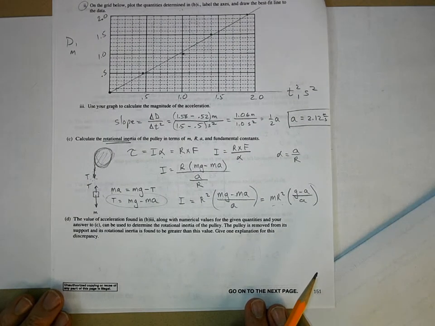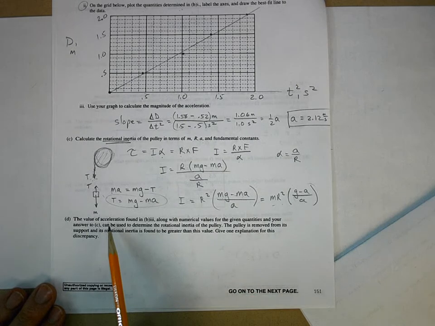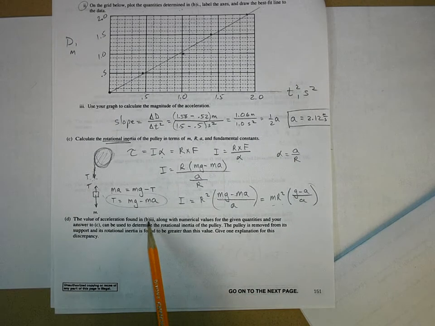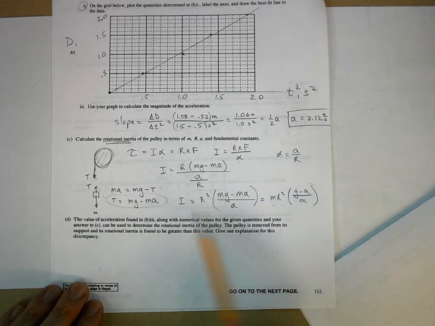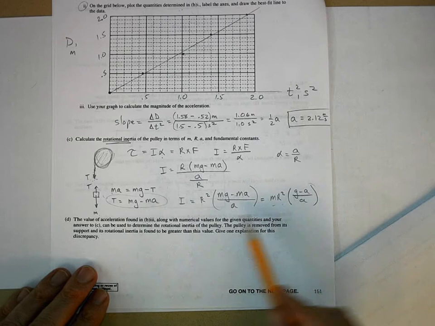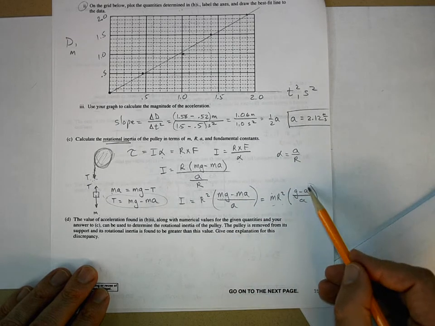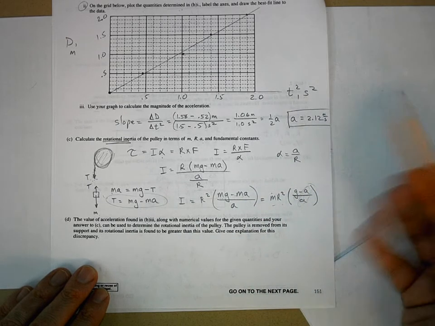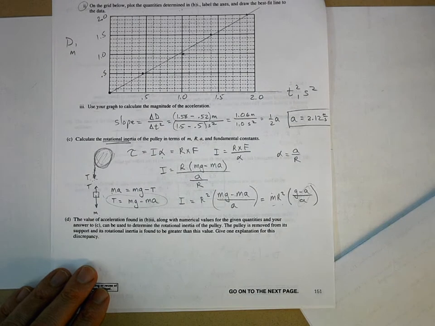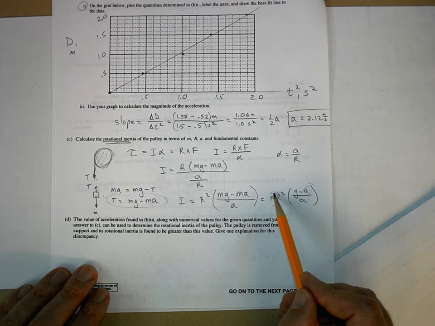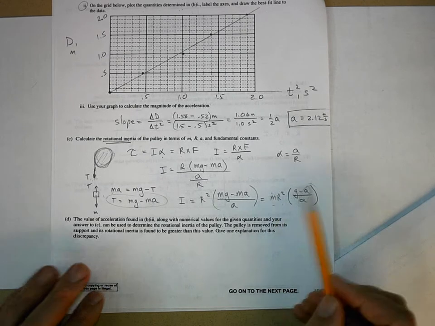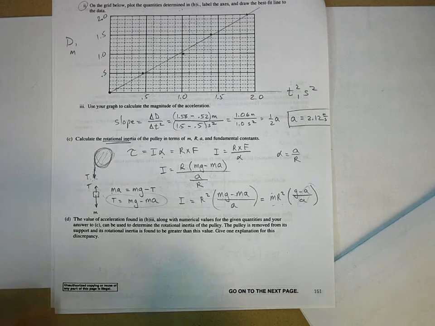It says the value of the acceleration found in part B, along with numerical values for the given quantities and your answer to C, can be used to determine the rotational inertia of the pulley. That would give us, if we actually had numbers for all that, like we have numbers for A, that 2.12, or I think the solution manual got 2.04 or whatever. But if you measured R and we know what G is, we can figure out what the rotational inertia is. So this is that I.